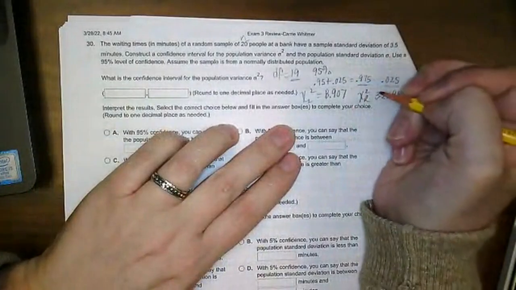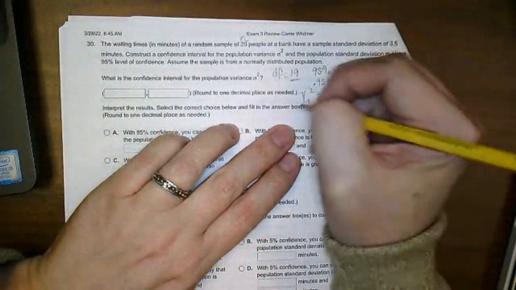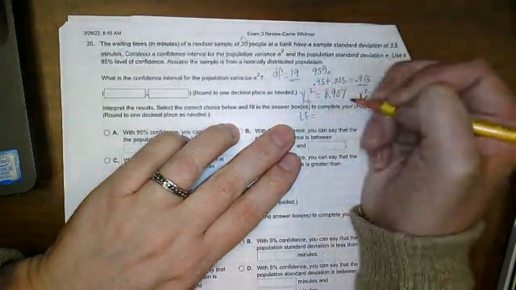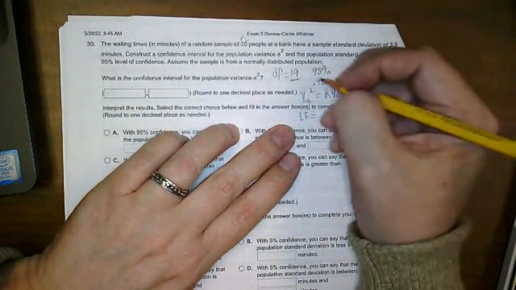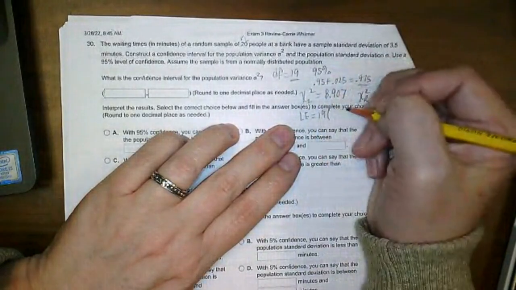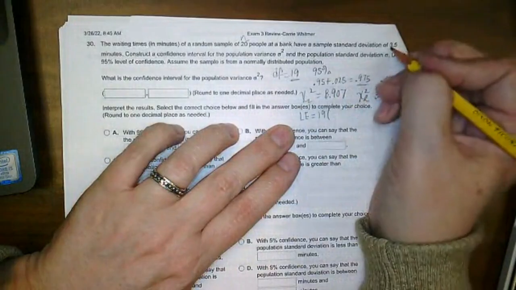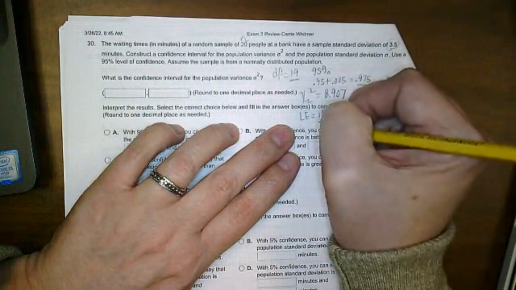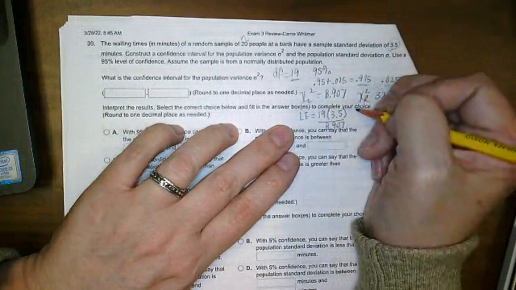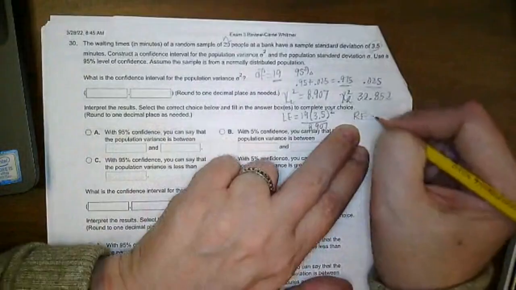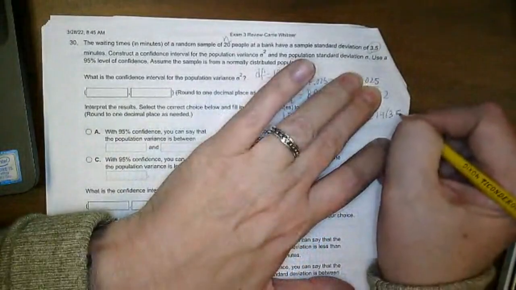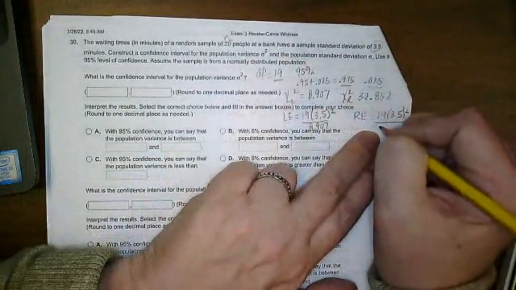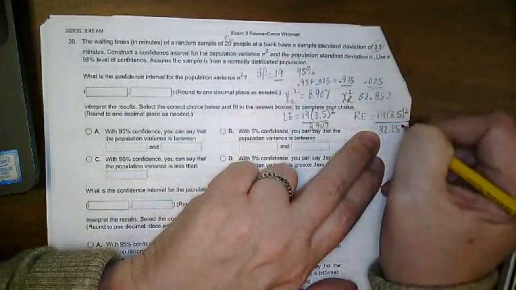Okay, now to find our confidence interval, we need to find our left and right endpoint. So my left endpoint, my formula says to take my DF, which in this case is 19, I multiply it by my standard deviation, which is 3.5, and I divide it by 8.907. Oh, and that was supposed to be squared. There we go. Then for my right endpoint, I take 19 times 3.5 squared, and this time I divide by 32.852.